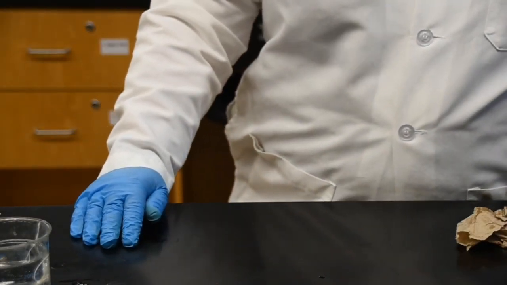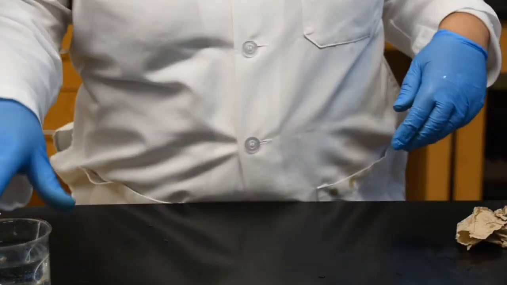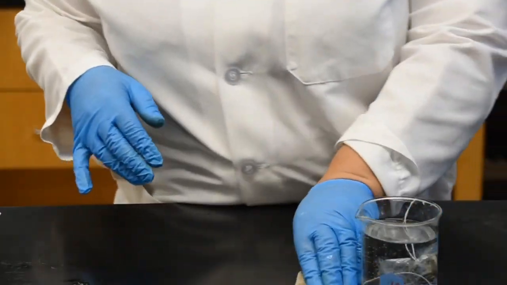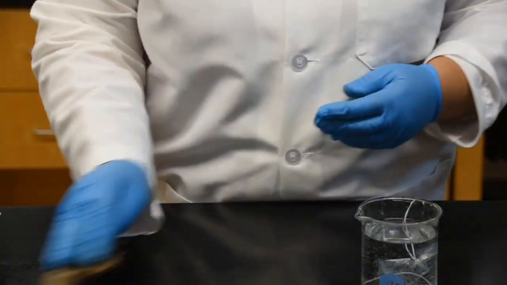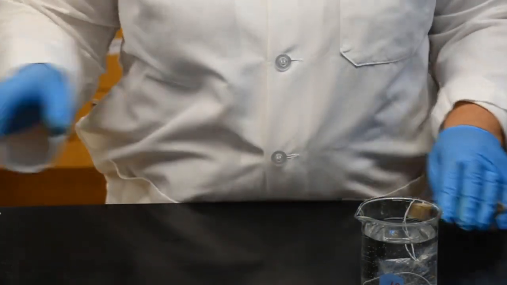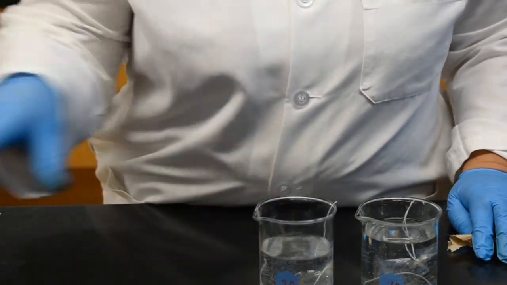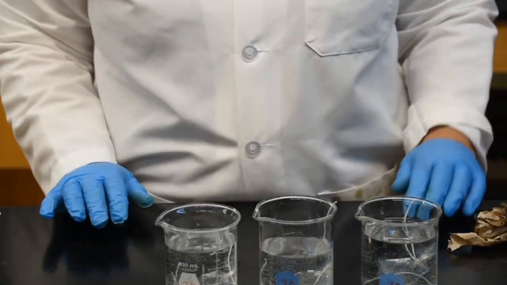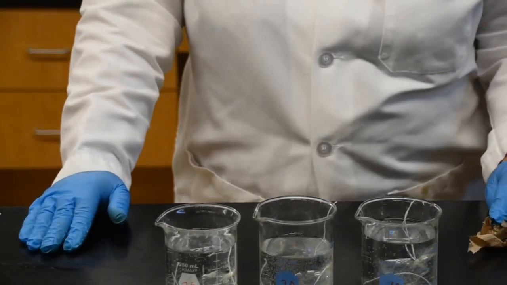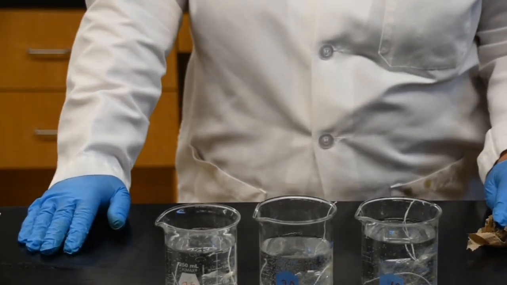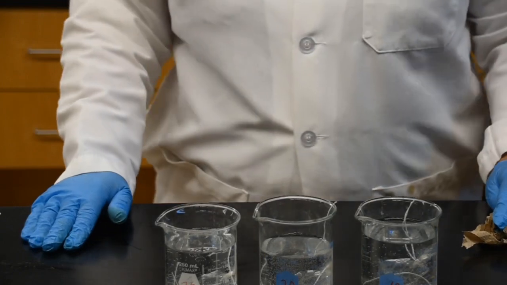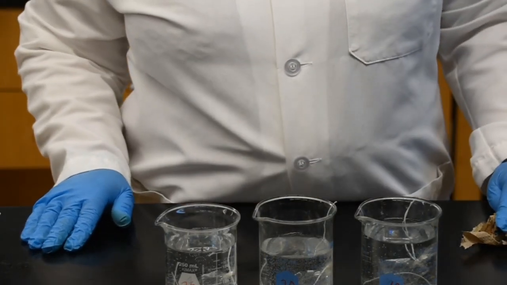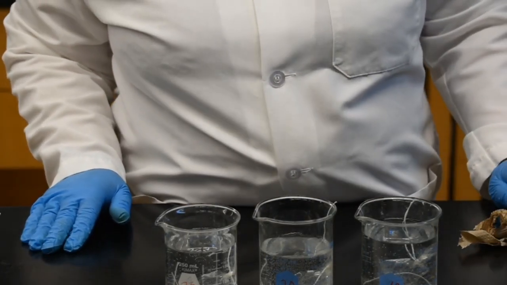Now, the last experiment we did was our three baggies of three different types of sucrose solution. We have the 10%, the 20%, and the 30%. This experiment also ran for about 45 minutes, and I did take a moment to weigh these bags to see what the final weight for each baggie is.